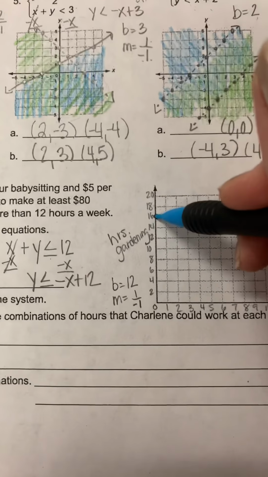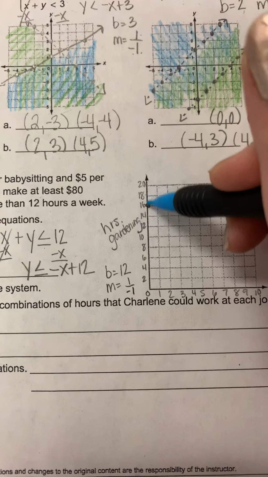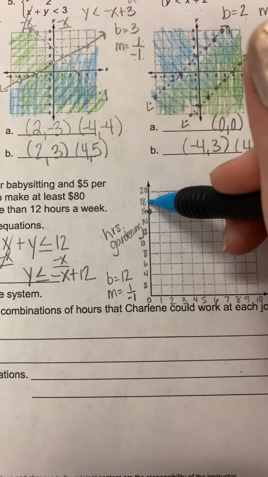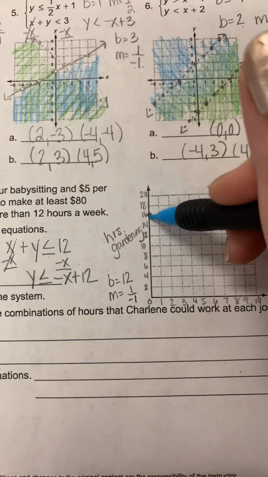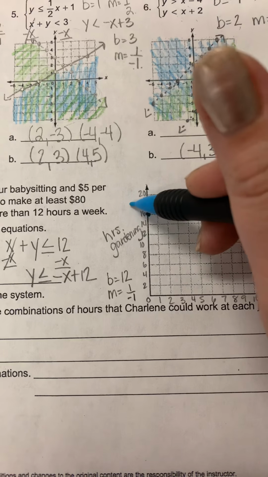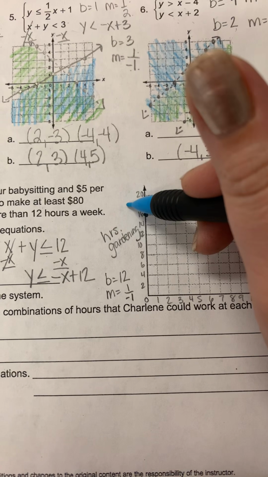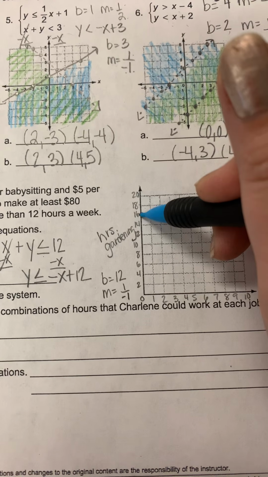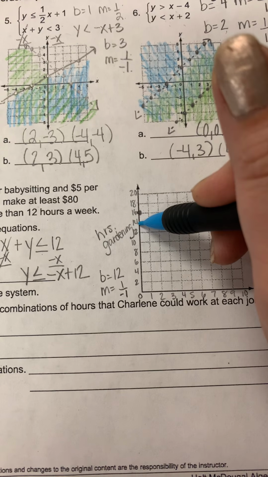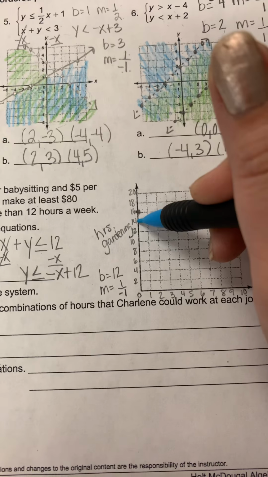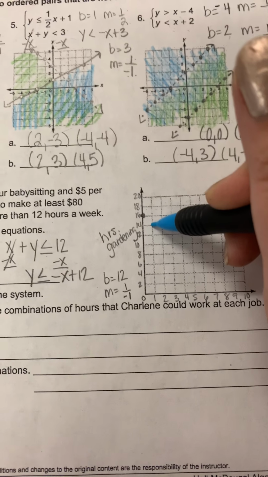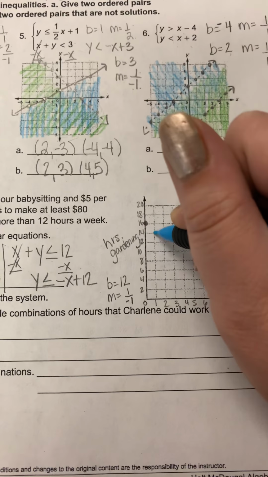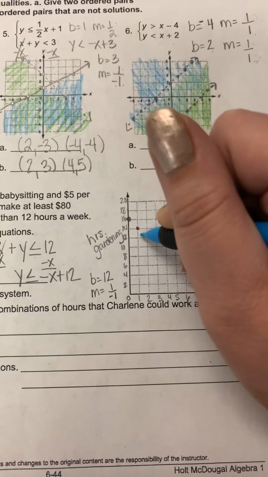So we can't rise 2. Now notice this is counting by 2, so when you actually rise 1, you're actually rising 2. So we can't rise 2 and go 1 to the left because we're not talking about any negative values, so we don't need to worry about that. But we can go down 2, so down from 16 to 14, that's actually going down 2, and then 1 over to the right. So just continue that pattern.